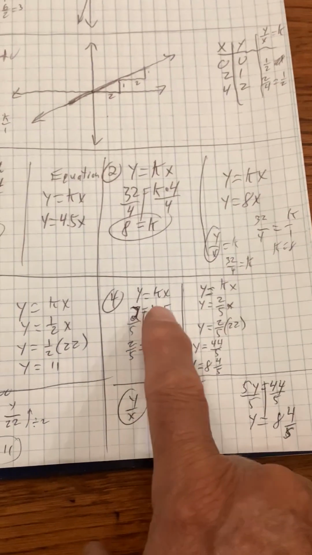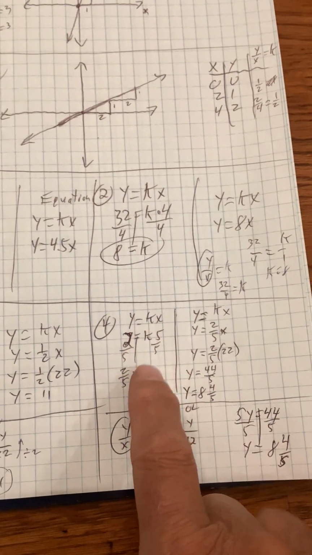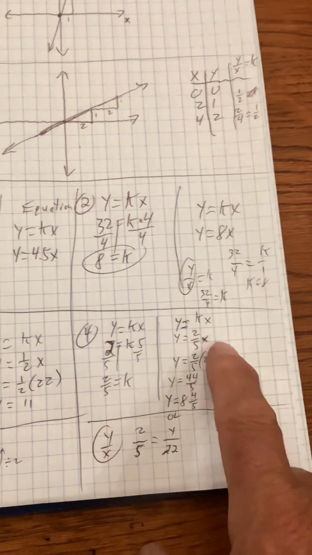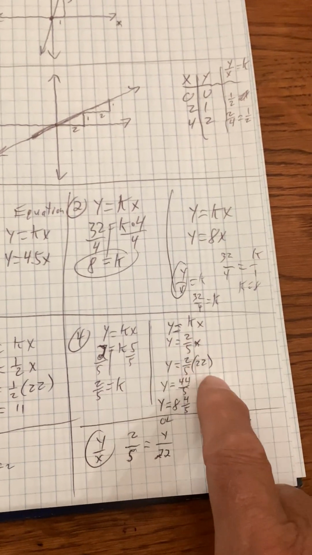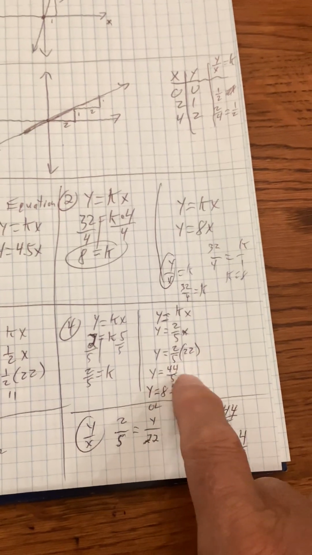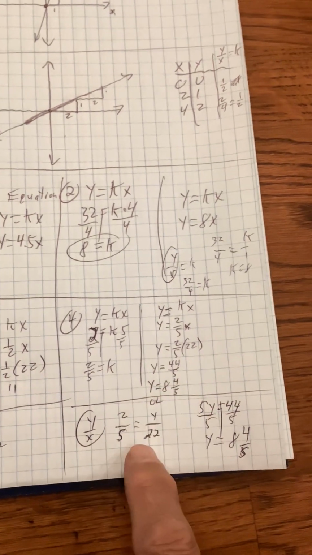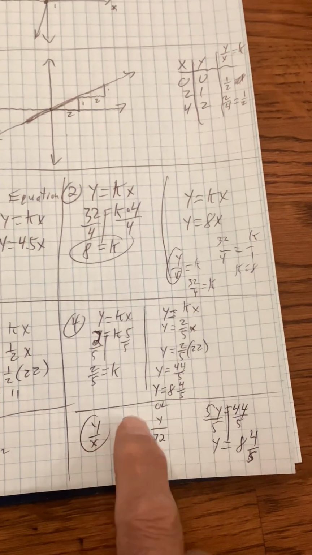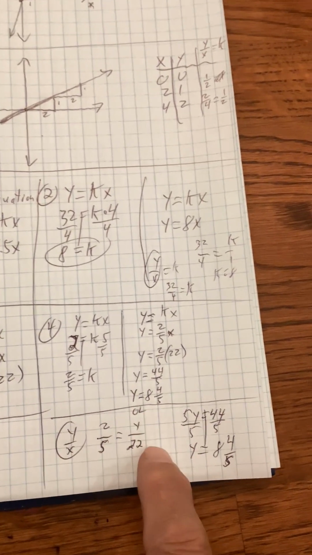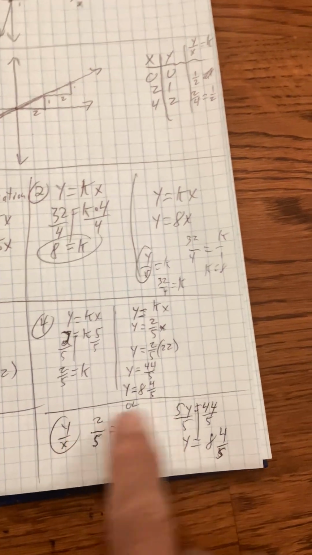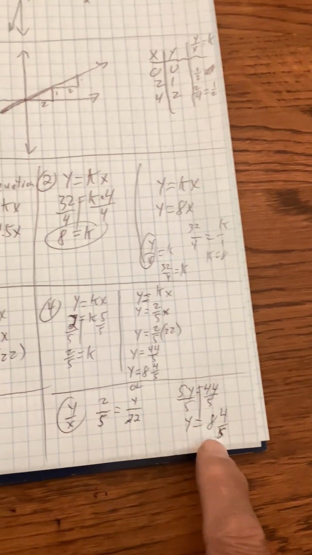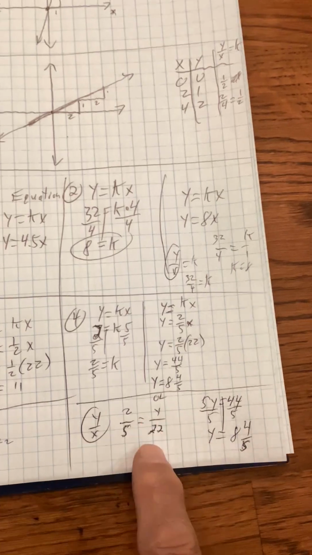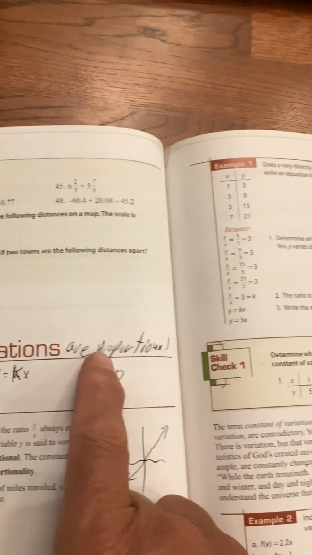So here's how you do it the way the book shows it. And then you plug in your k, plug in your x, and get your answer. Here's how to do it if you just realize it's proportion, y over x, so 2 over 5 equals I don't know over 22. Crisscross and divide. I think it's way easier to understand that first thing I said, that direct variations are proportional.